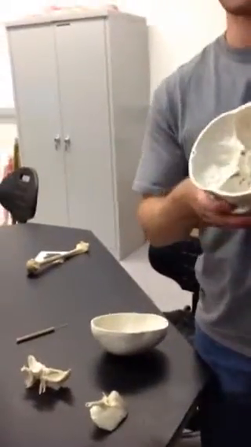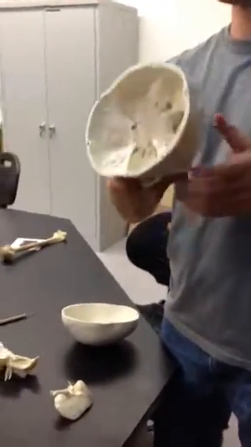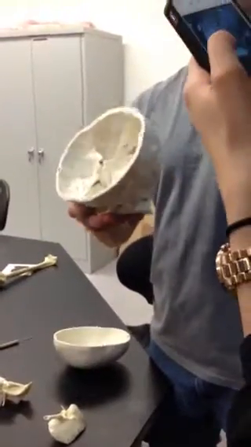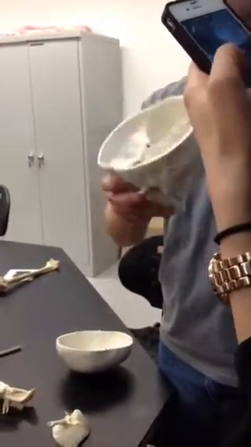That's where your pituitary gland sits. You think your pituitary is kind of important? That's a lot of bone to be sitting around one little gland. So yeah, it's very important.